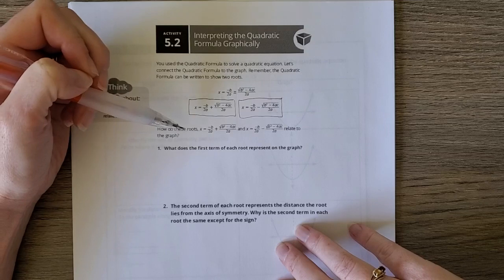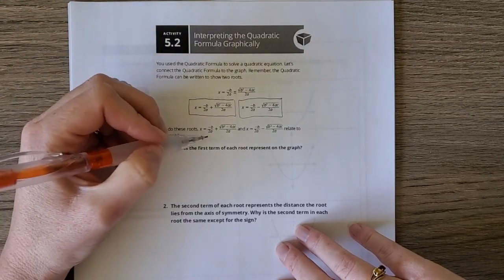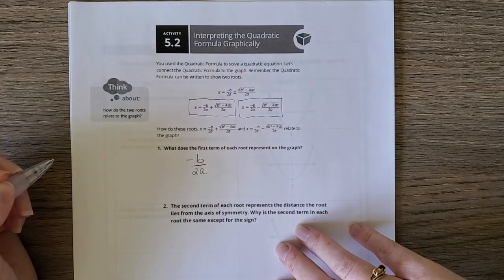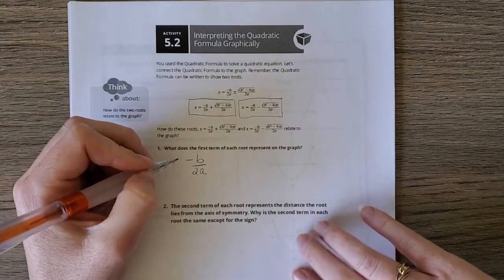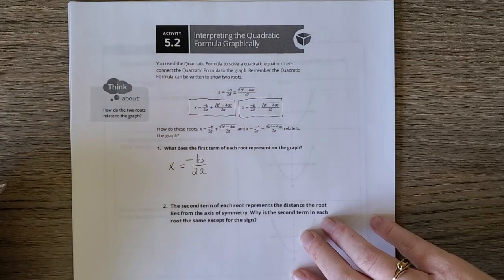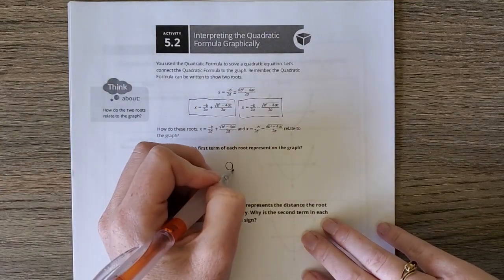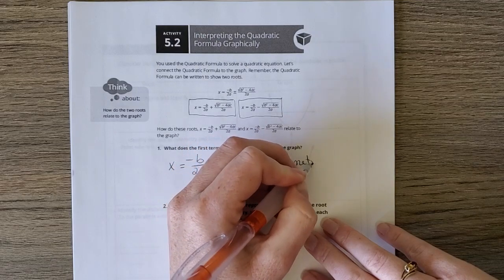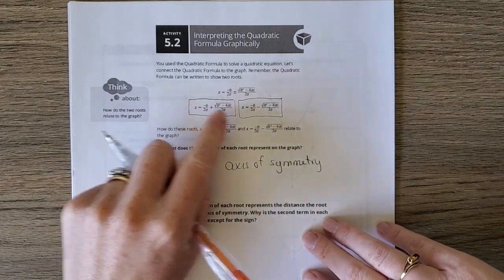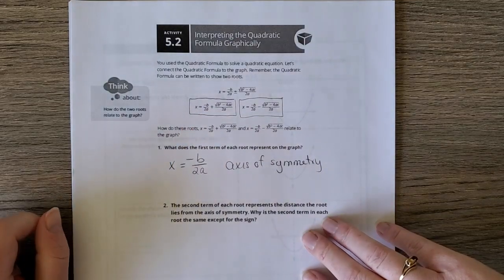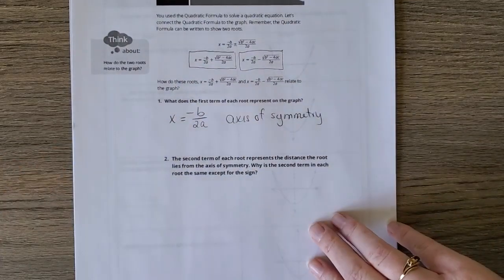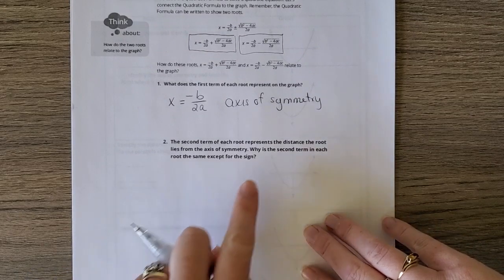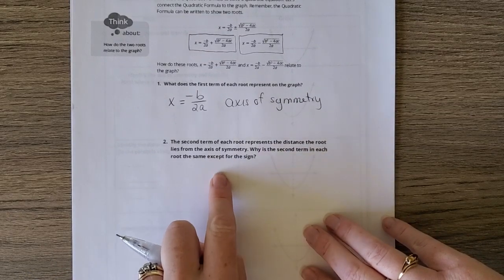Okay, how do these roots relate to the graph? What is the first term? The first term of each is negative b over 2a. Hopefully you remember back in time that x equals negative b over 2a was the axis of symmetry. So that first term in the roots is the axis of symmetry. The second term of each root represents the distance the root lies from the axis of symmetry. Why is the second term in each root the same except for the sign?